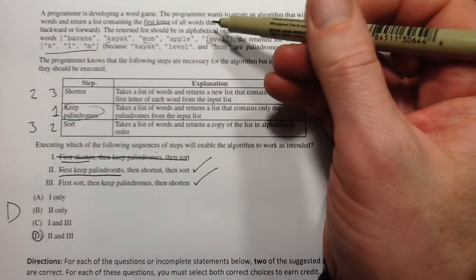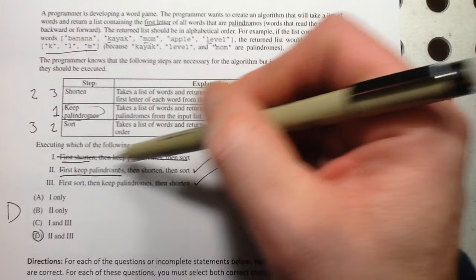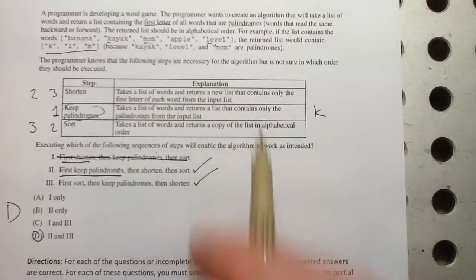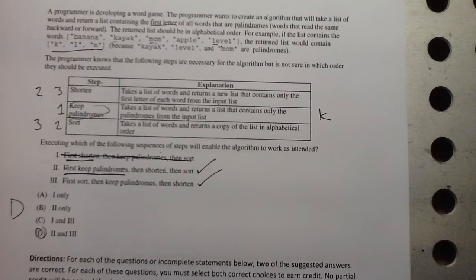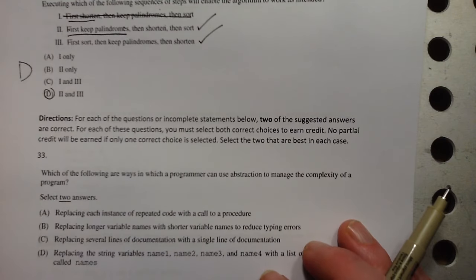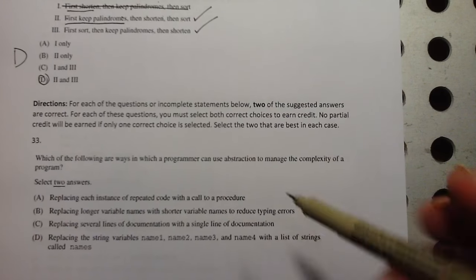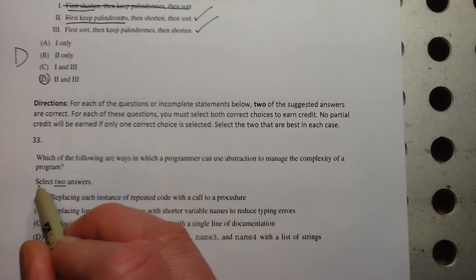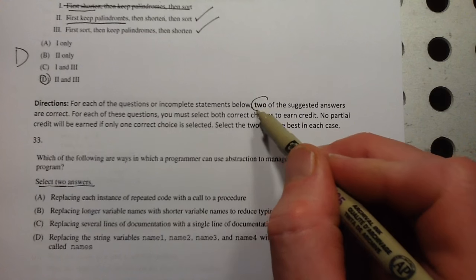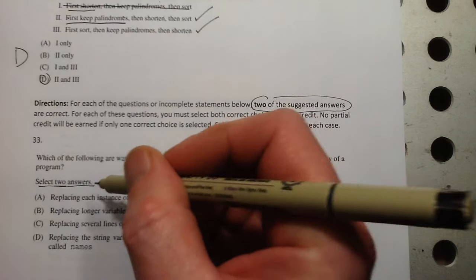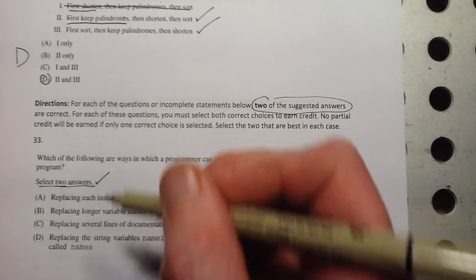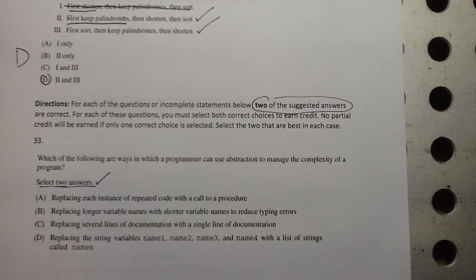So approaching a problem like that, I think you just maybe want to try the 3 and think about what each one of those would do, whether it accomplishes the goal or not. All right, these last few, these are the ones where we have 2 answers. Here in the directions, and every single time we're going to get a reminder to select 2.